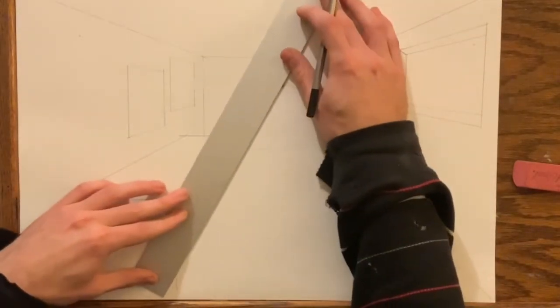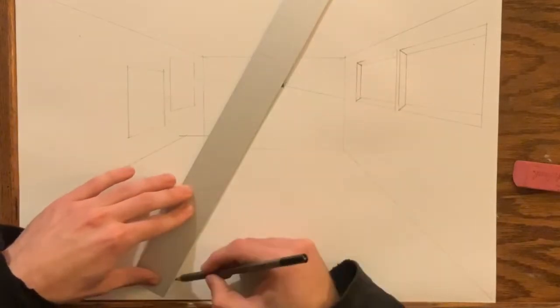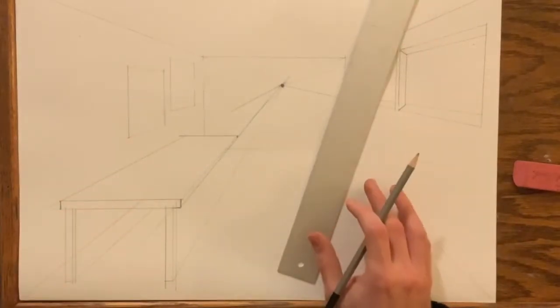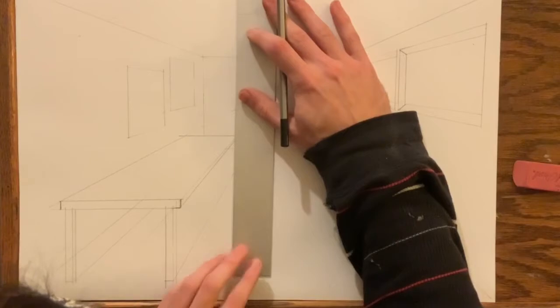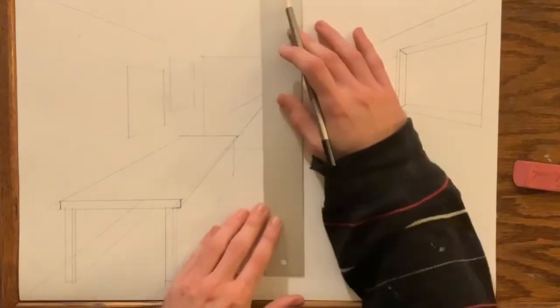This will also help me to line up that far leg of the table, as I can make it go right down to that line that I drew through the vanishing point.